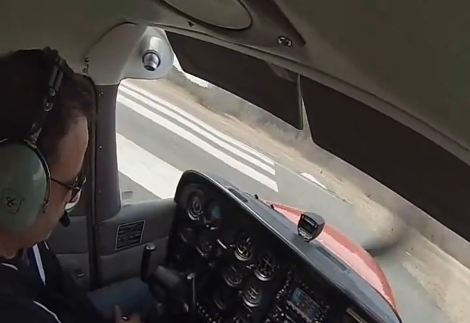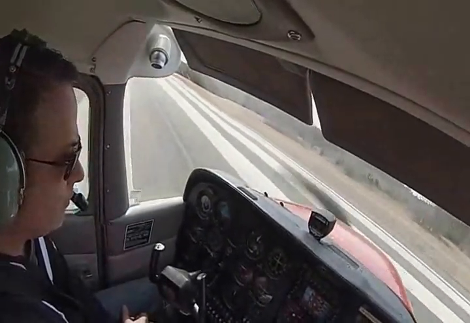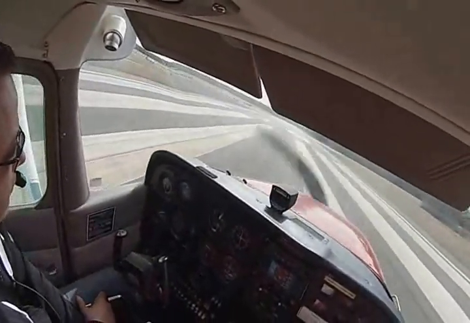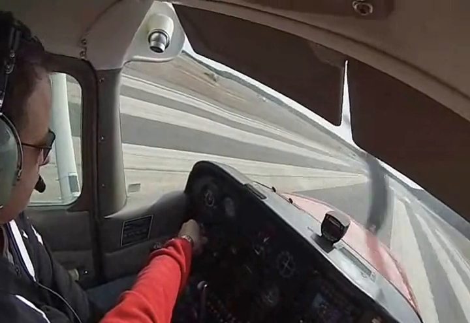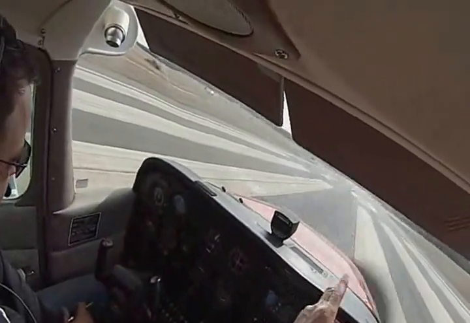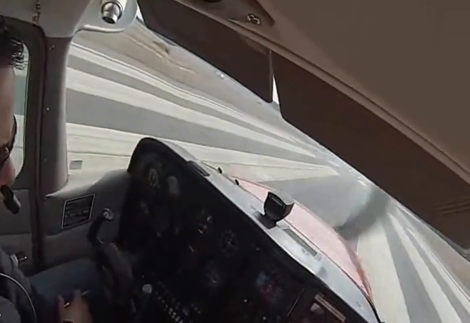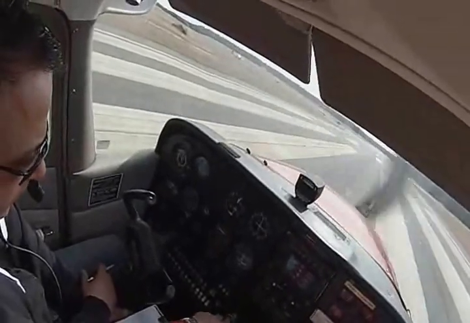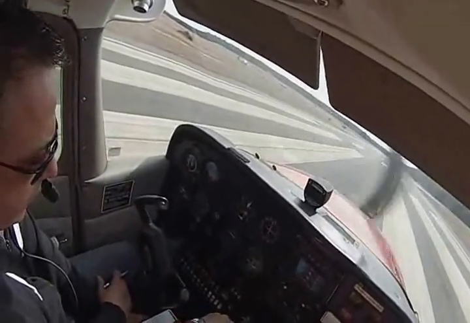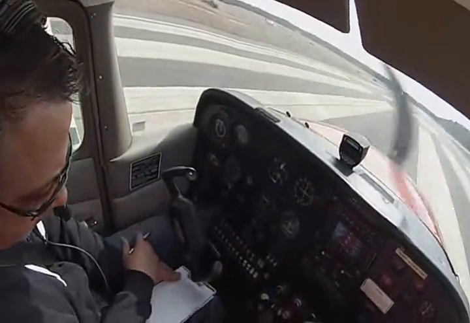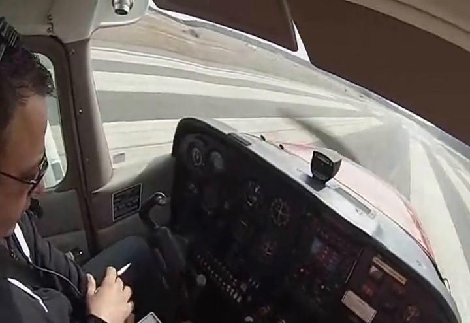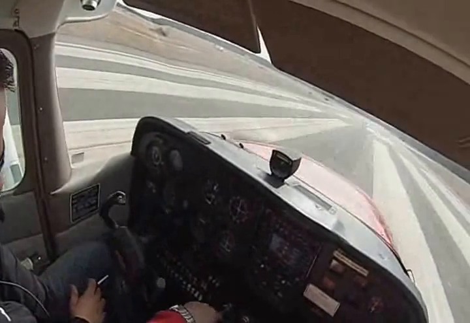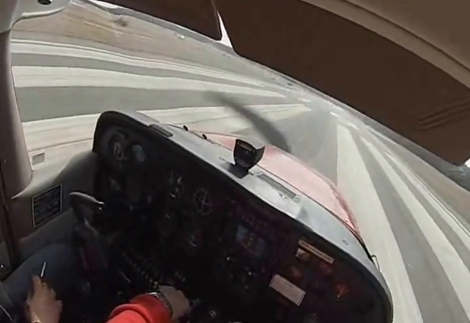Alright, what we'll do now is we check our heading indicator, make sure we have 19. So we got 19. Looks good. We have a little wind correction. Okay. So I'm going to apply the power here, and as we take off, I'll show you what's going on. Alright. So put your feet down on the floorboards. That's it, just like that, and just keep that back. Okay, here we go.